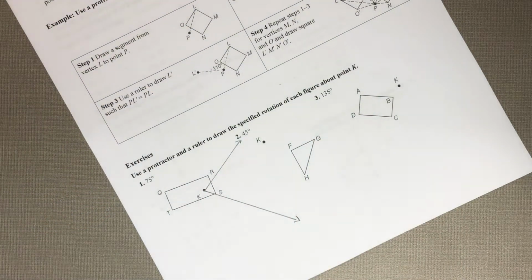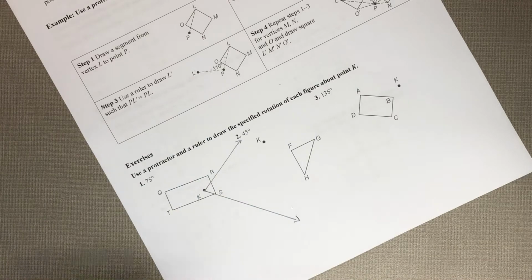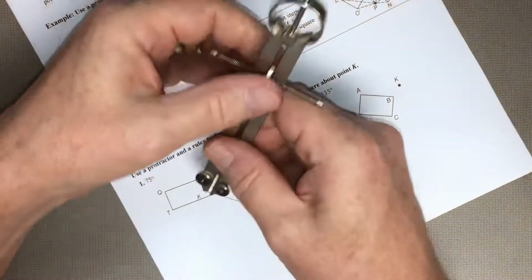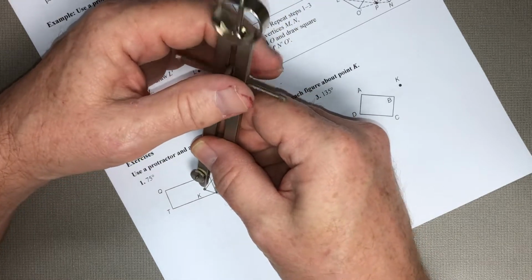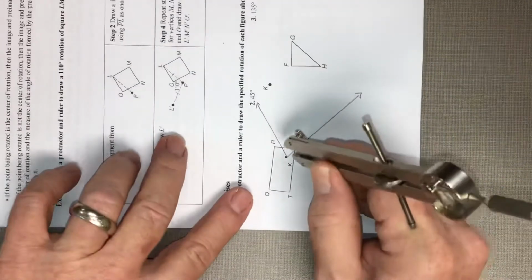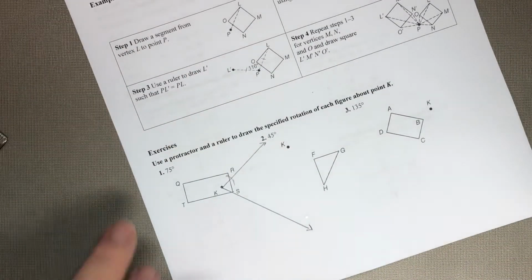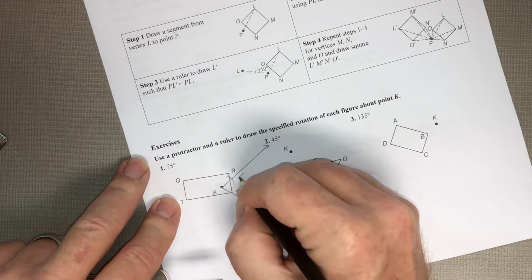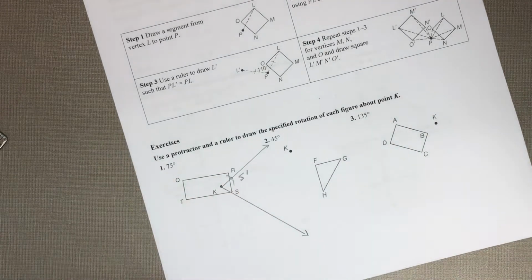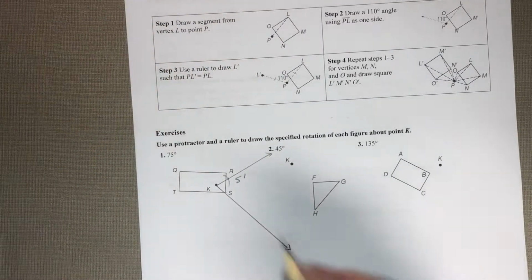All right, now, I have to measure KS because S prime is going to be out that ray KS units. So I'm going to measure with my compass KS, and when I measure KS units out through that ray, that point right there will be point S prime. Okay. Next, I'm going to rotate point R.